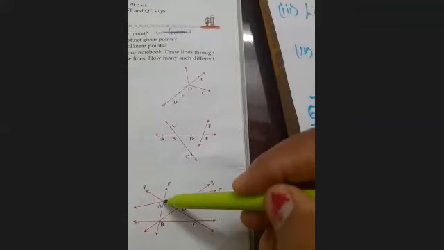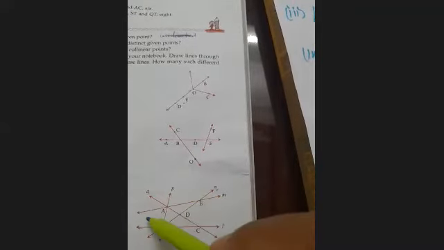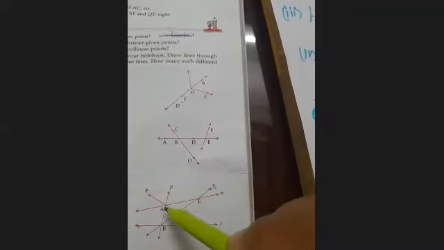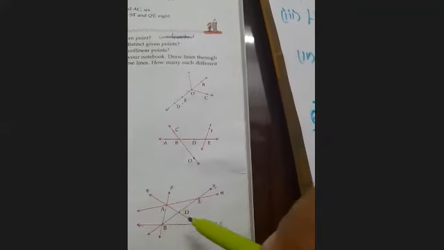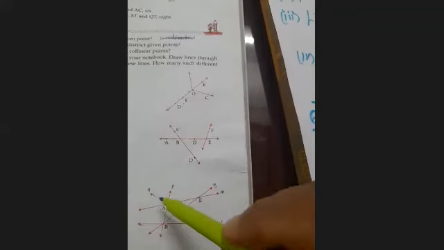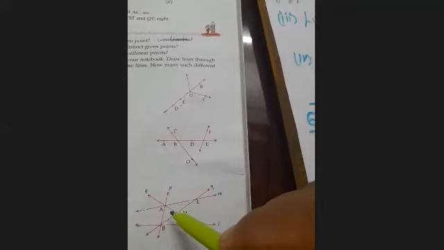Now, which lines are these? M, P, and Q. First line is line M, then line P, and line Q. These are three concurrent lines.